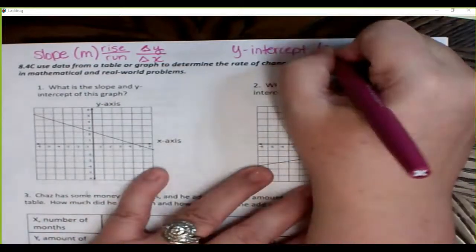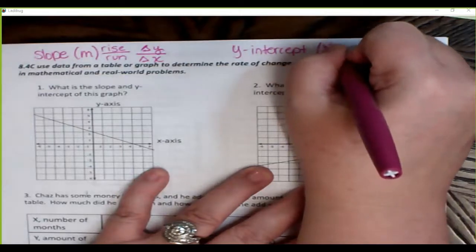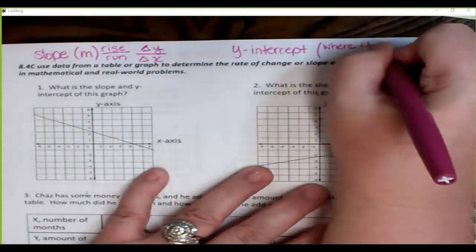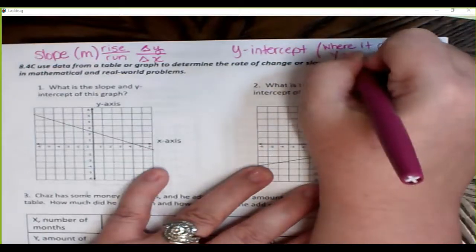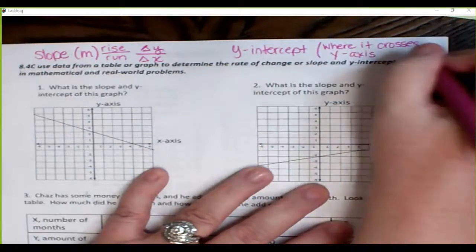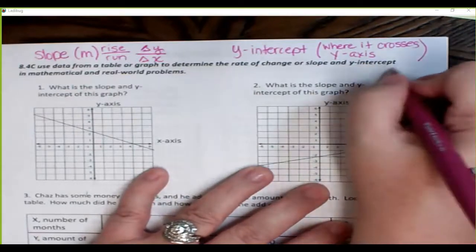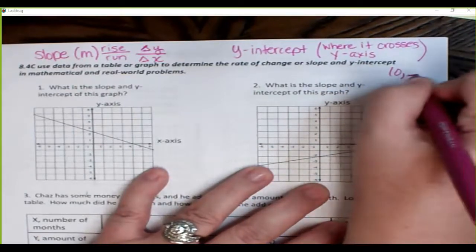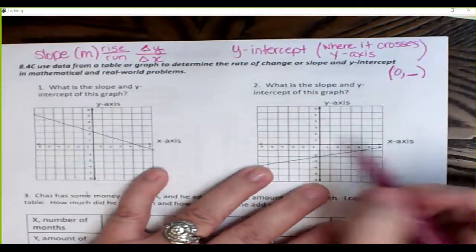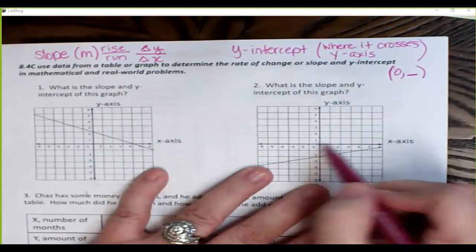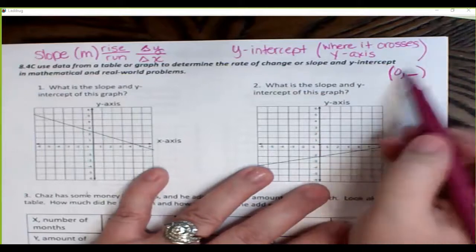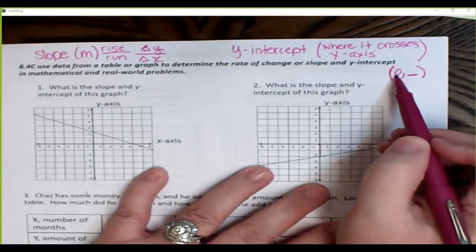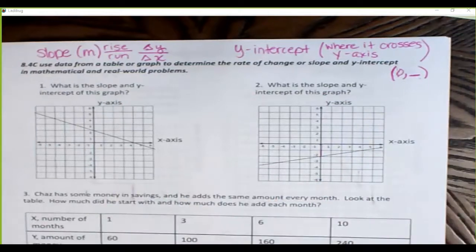But it is physically where it crosses the y-axis. So it's where my ordered pair is at 0 and some number. Because I'm not going over left or right any, I'm staying on the y-axis. I can only go up or down. So my ordered pair would be when x is 0, what is my y value?